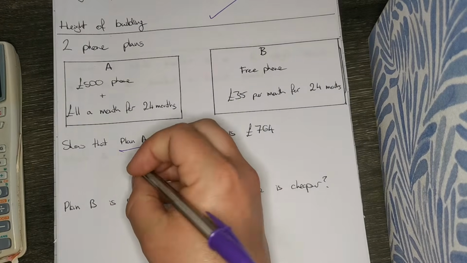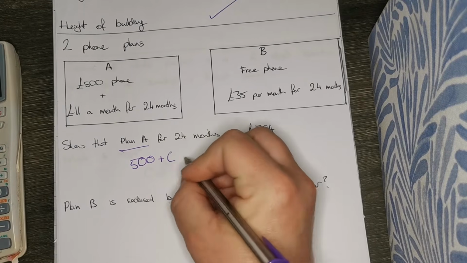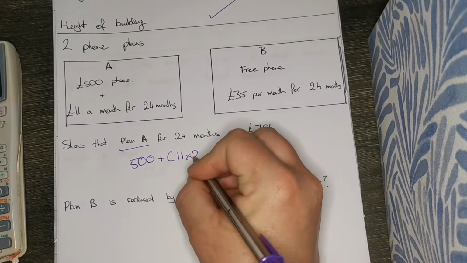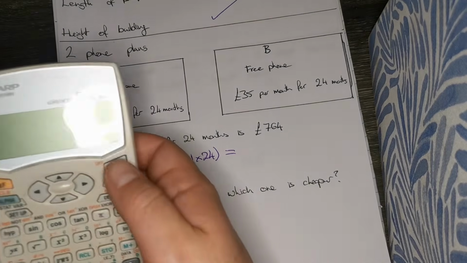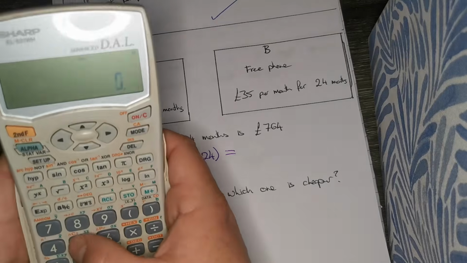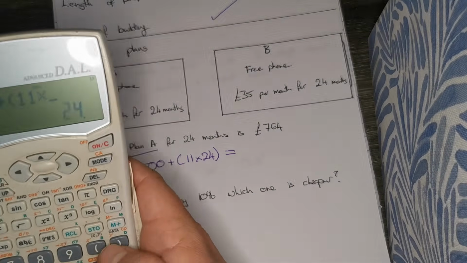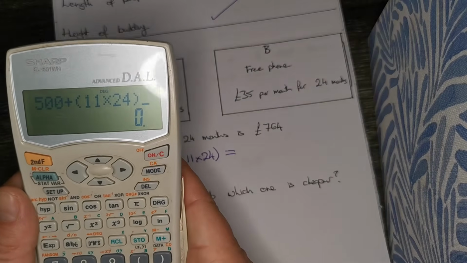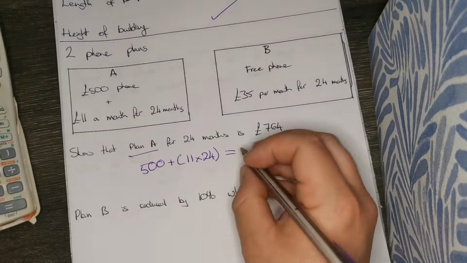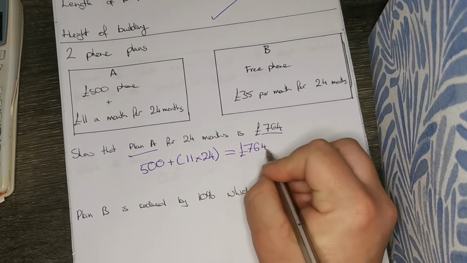So plan A, I think that's £500 for the phone, plus £11 for 24 months, so 11 times 24. Going to grab my calculator and bang that in. So I've got 500 plus 11 times 24. Using my brackets there because I want it to do that 11 times 24 first. 764. Lovely, because that is what I am expecting.